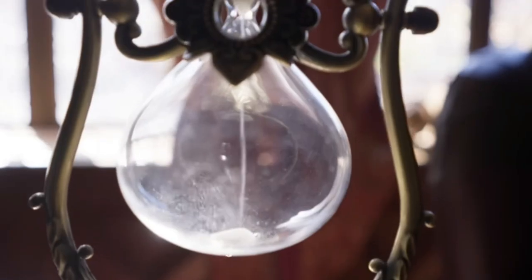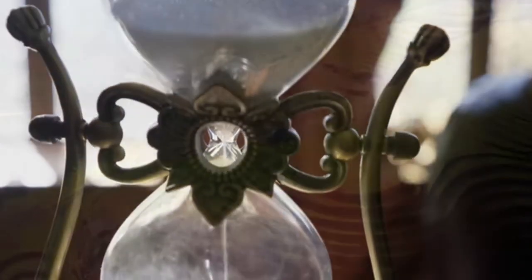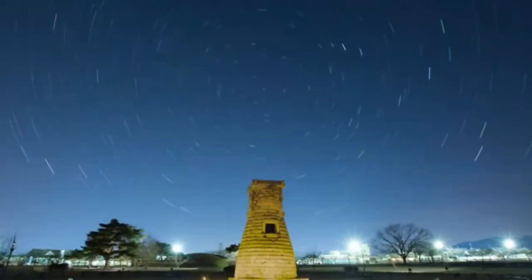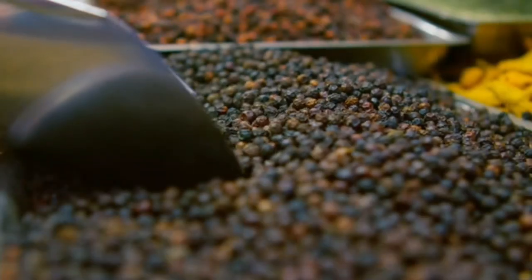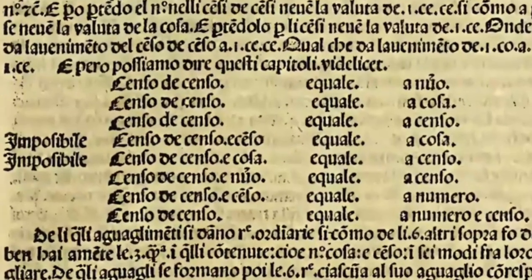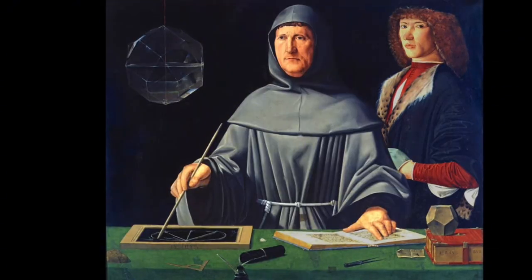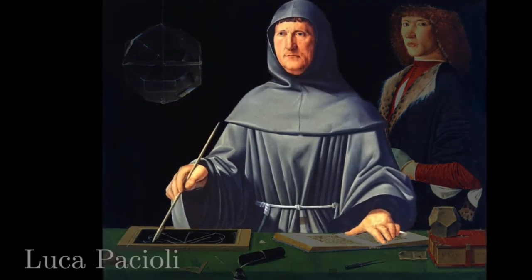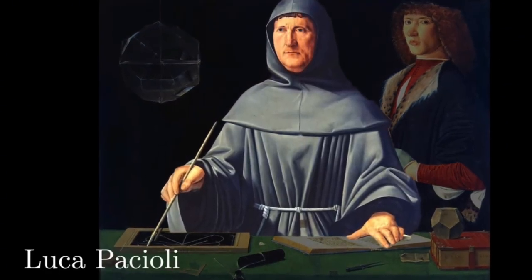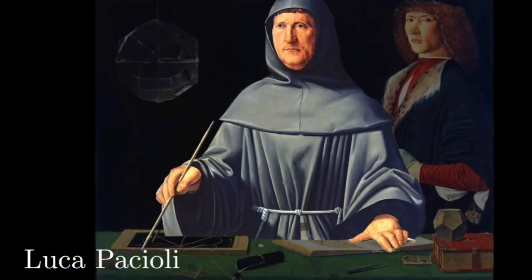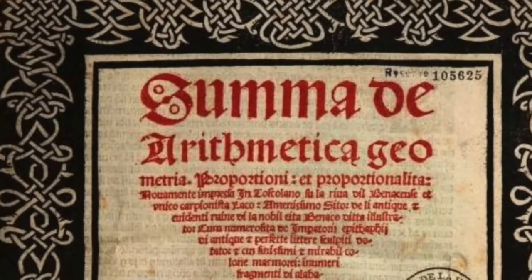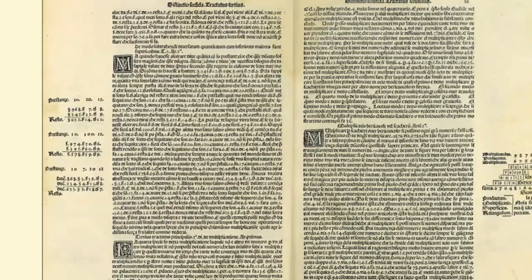Mathematics began as a way to quantify our world, to measure land, predict the motions of planets, and keep track of commerce. Then came a problem considered impossible. In 1494, Luca Pacioli, who is Leonardo da Vinci's math teacher, publishes Summa de Arithmetica, a comprehensive summary of all mathematics known in Renaissance Italy at the time.